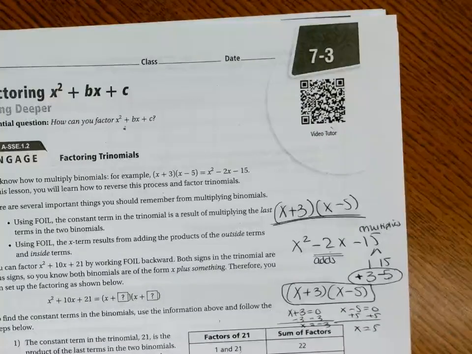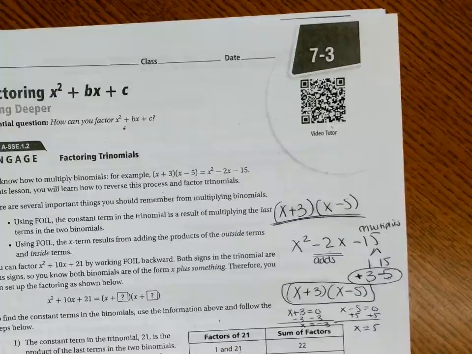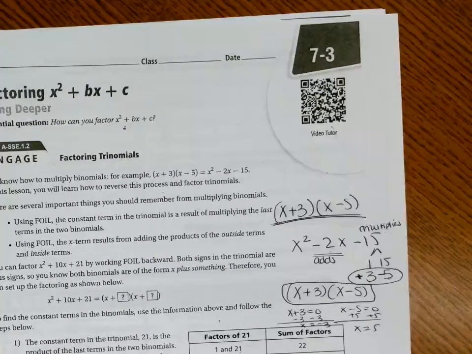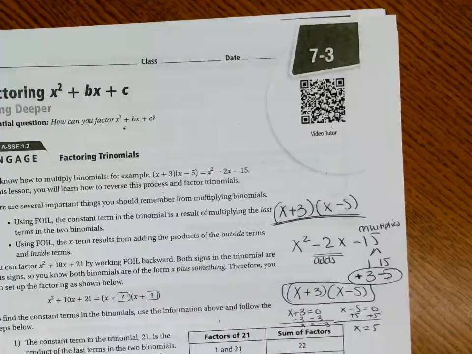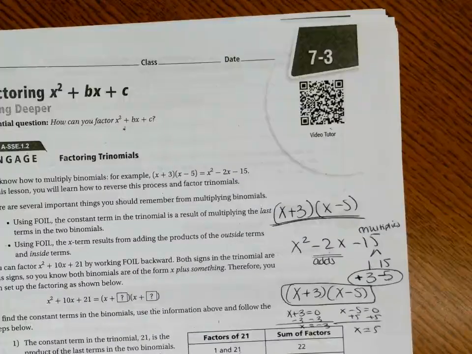What are your solutions? Your solutions are your x-intercepts, right? Solutions, x-intercepts, zeros, roots. These all are synonyms. Your solutions, your x-intercepts, your zeros, your roots. They'll say, what is the root of? What are the zeros? What are the x-intercepts? What are the solutions? And they all mean the same thing.